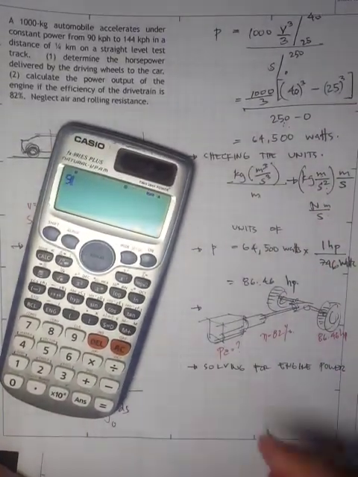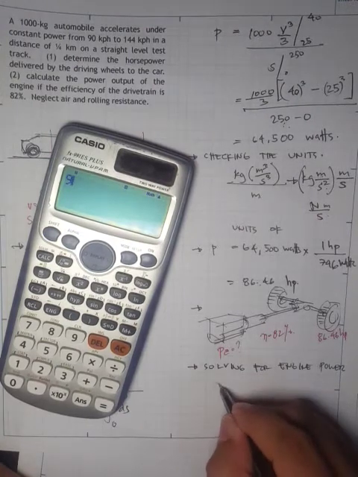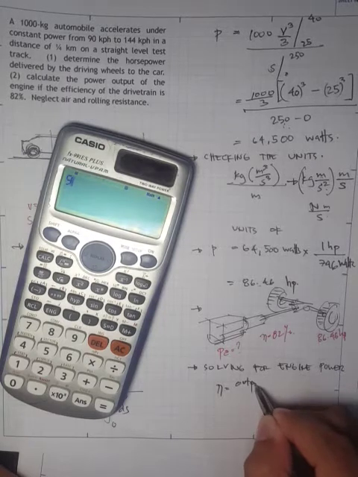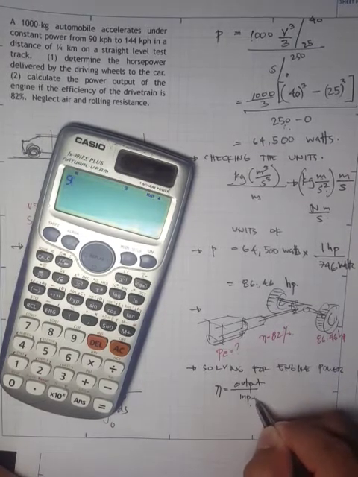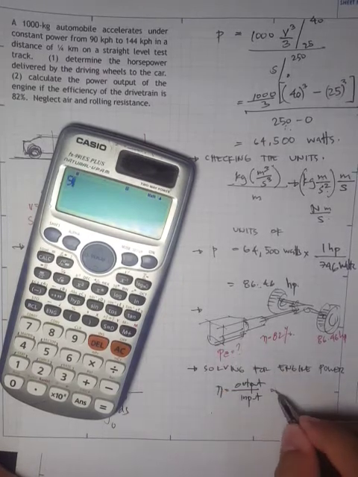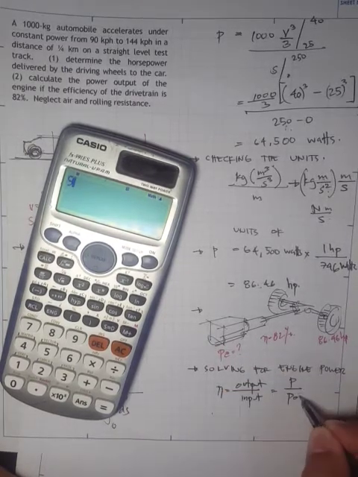But anyways, efficiency is equal to output over input. The input power is the engine, and this is the wheel.